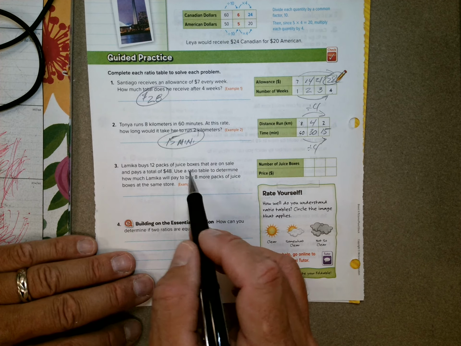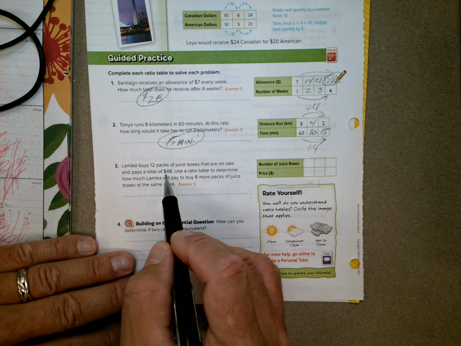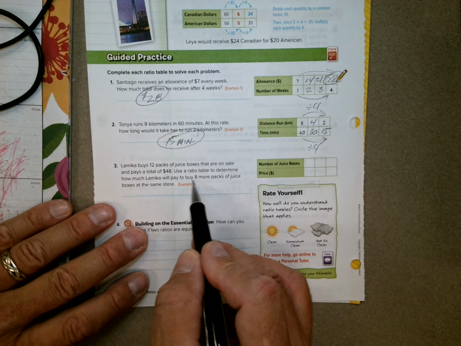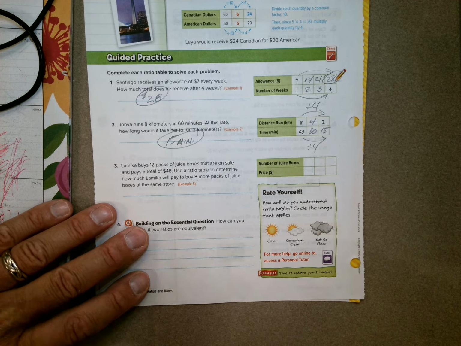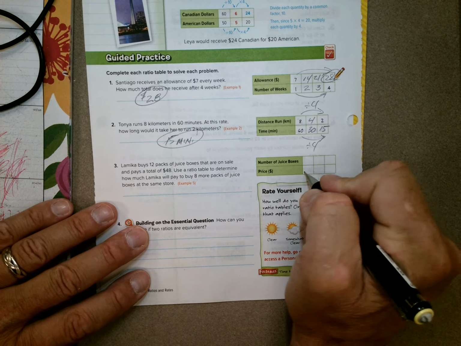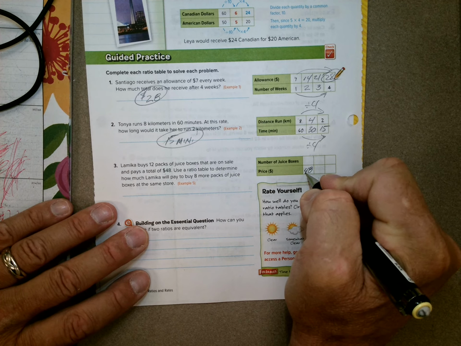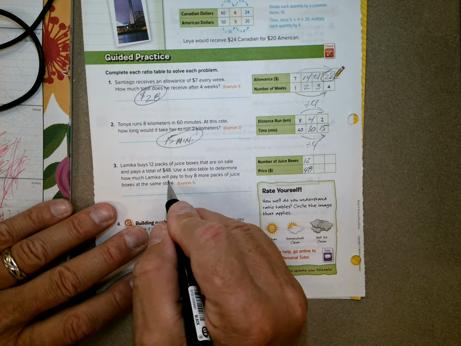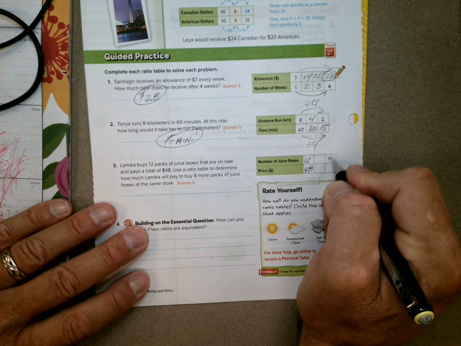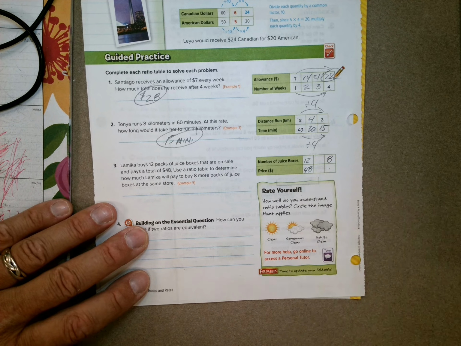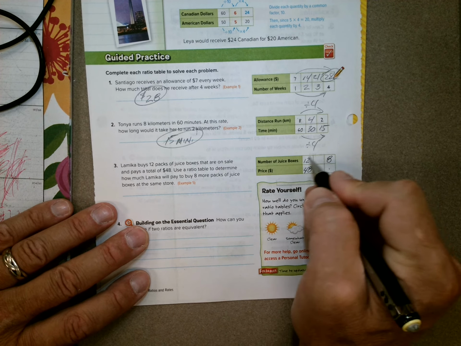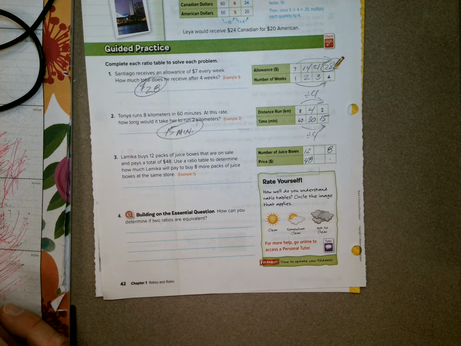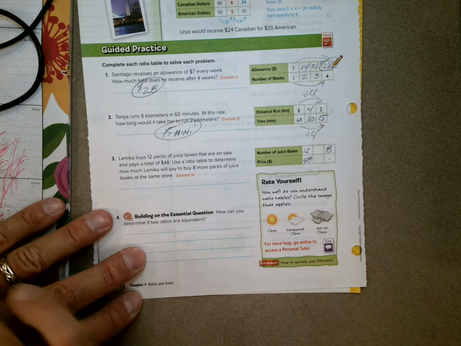All right. Lamika buys 12 packs of juice boxes on sale and pays a total of $48. Use the ratio table to determine how much she will pay to buy 8 more packs of juice at the same store. All right, so let's write down what we know. We know that it's $48 for a 12 pack, right? And how much will they pay to buy 8? So 8 of them. All right, we're looking for that number, okay? But I really don't have a way to get there. So what I'm going to do is I'm going to scale it down, okay? And I'm going to look for something that's comparable here.